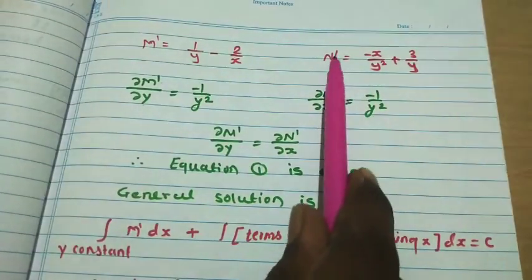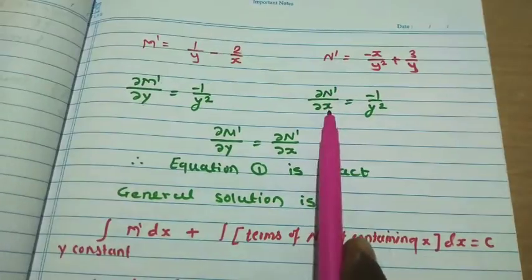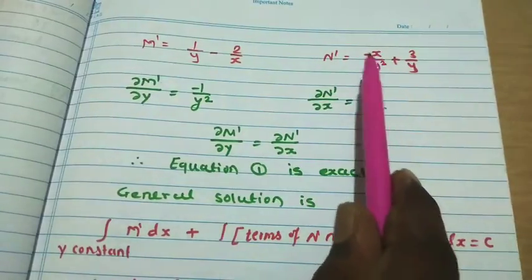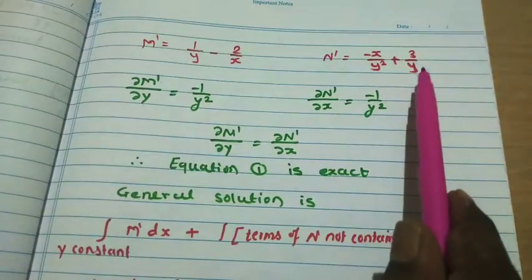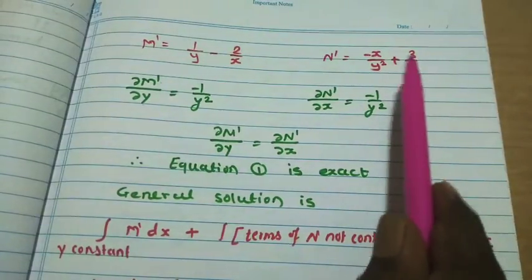Now differentiate this N dash with respect to x. The derivative of x is 1, and the negative sign stays as it is. So we'll get −1/y². 3 is a constant, y is a constant, so the derivative of a constant term is 0.